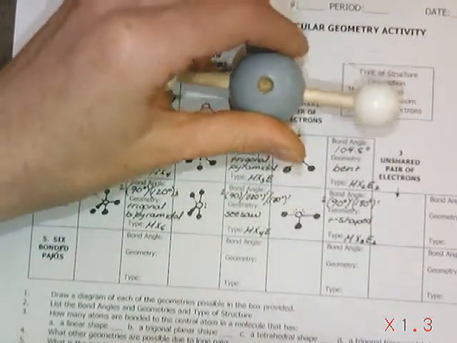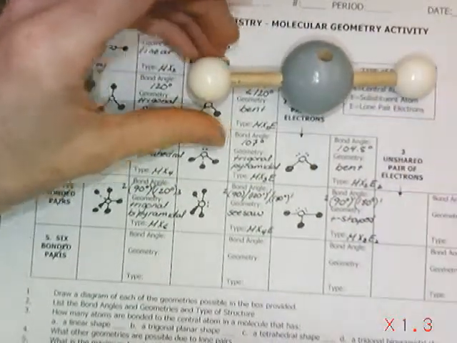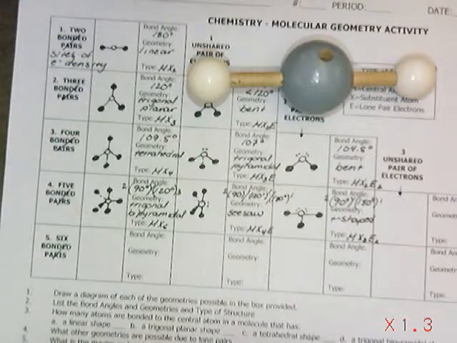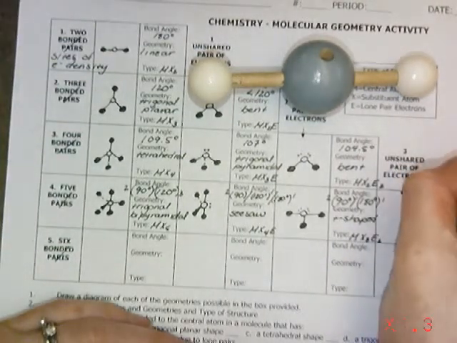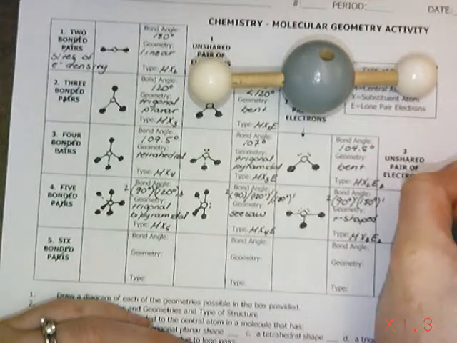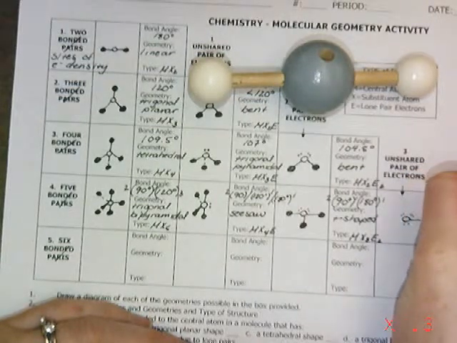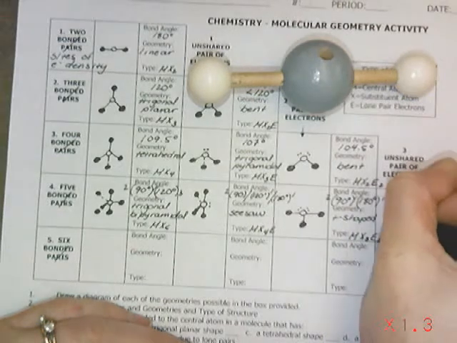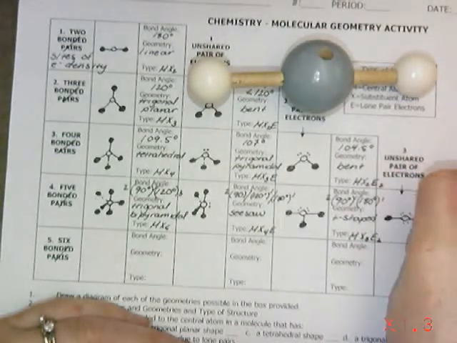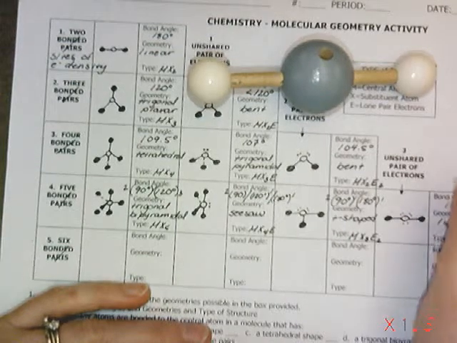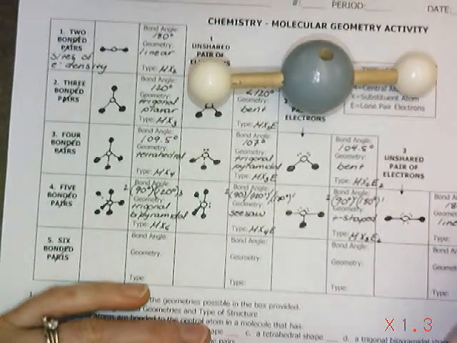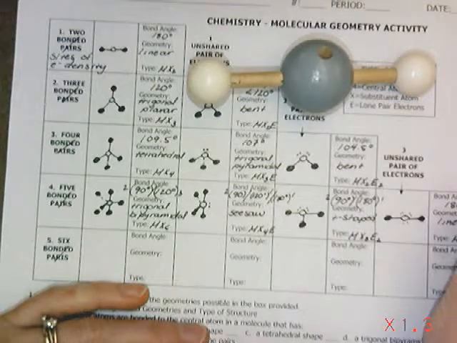If we lose another one, we get a linear structure. Bond angle here is 180 degrees, geometry is linear, and the type is MX2E3.